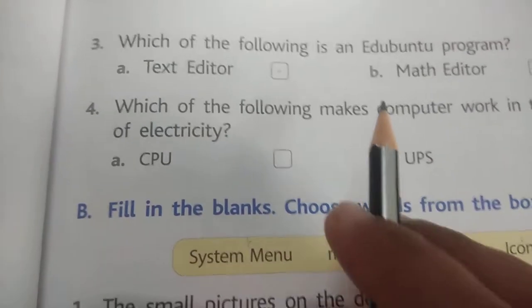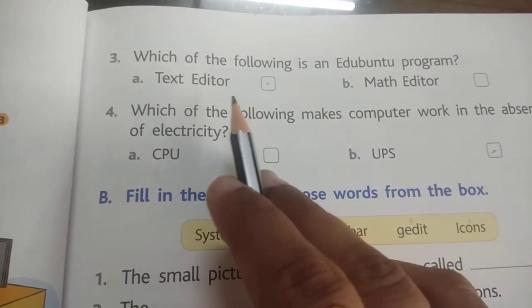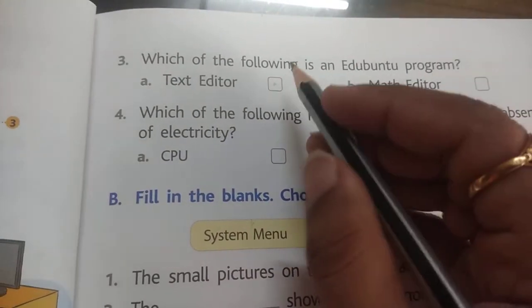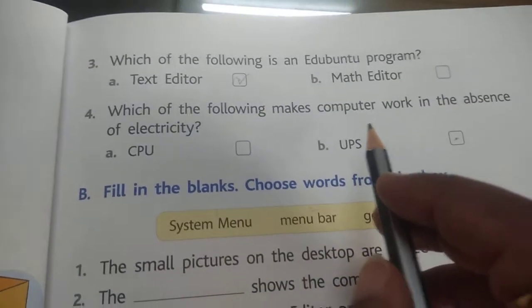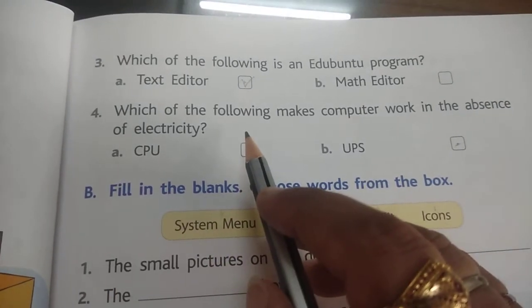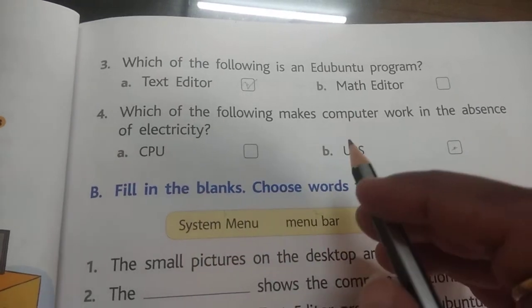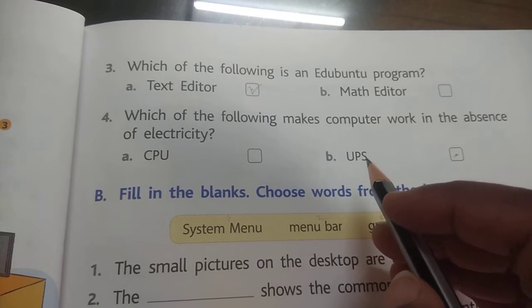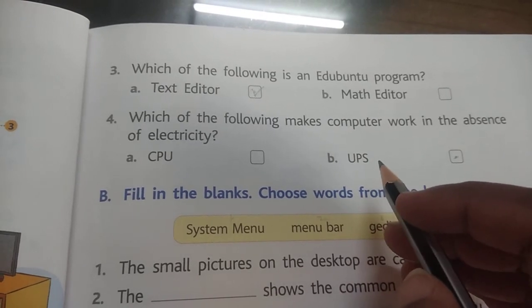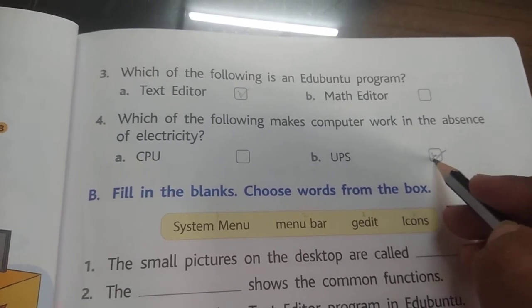Now the next one is given. Which of the following is an Ubuntu program? Text editor or the mesh editor? The text editor is an Ubuntu program. So in front of this you have to tick the correct one. Now, which of the following makes the computer work in the absence of electricity? As you know, CPU is the brain of your computer. Full form is Central Processing Unit. UPS is the uninterrupted power supply, which supplies the electricity and makes the computer work even when the electricity goes off. So UPS is the correct option. In front of this you have to write the tick like this.